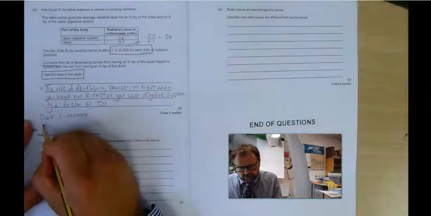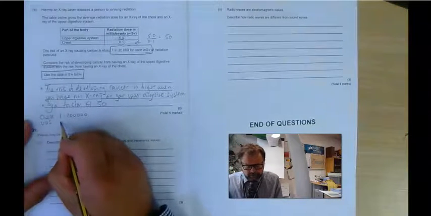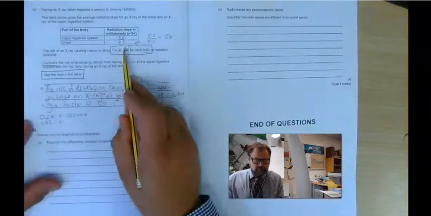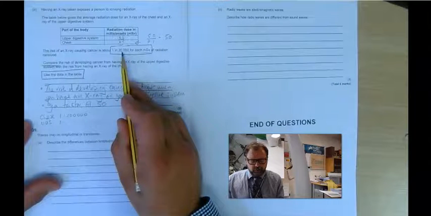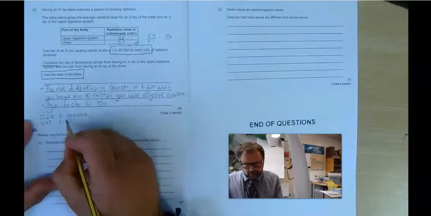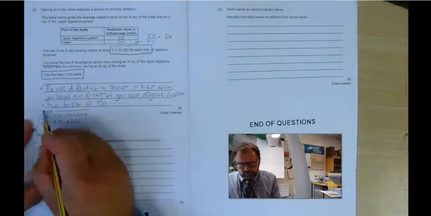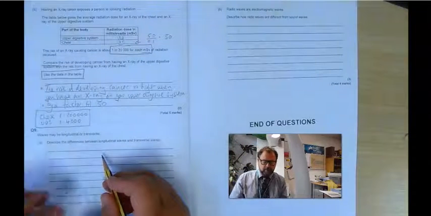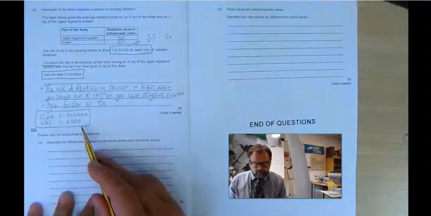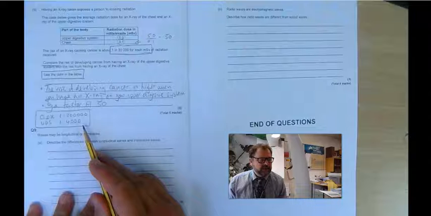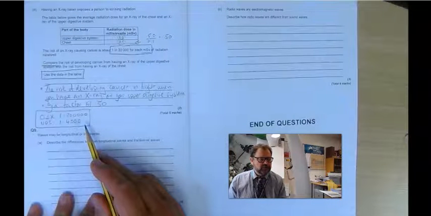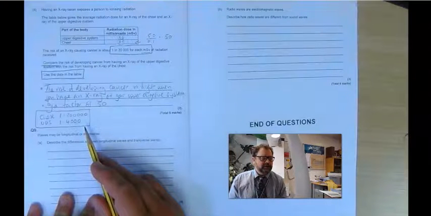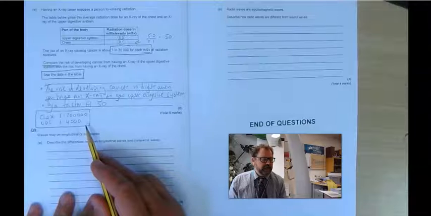And the upper digestive system is going to be 5 times more likely. 20,000 divided by 5 gives me a risk of 1 in 4,000. So this would be an alternative way to use the data to compare the risk. Both are showing that the upper digestive system X-ray is 50 times more risky for your risk of developing cancer as a result of the X-ray.